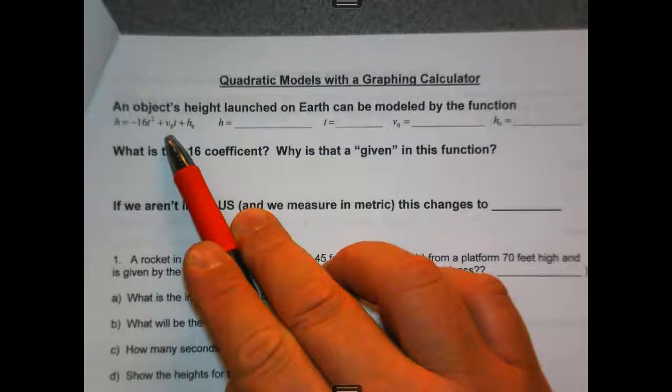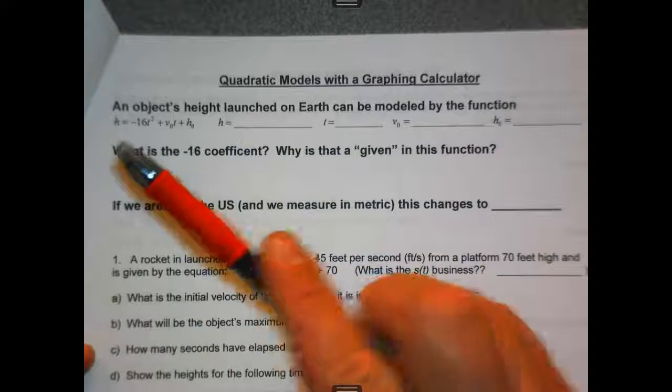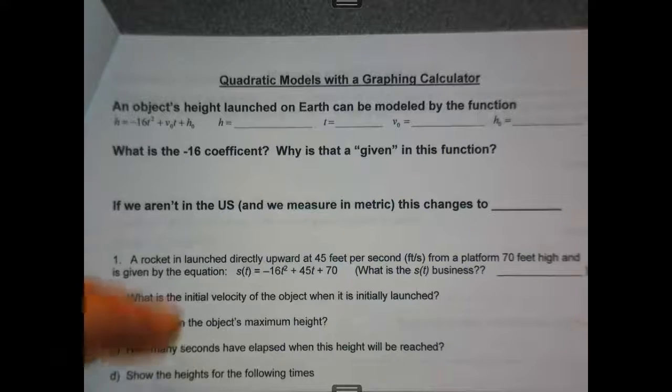When I was learning it, it was called V sub 0, so I will probably refer to this as V sub 0. If you have a new modern math teacher, they will say H naught.